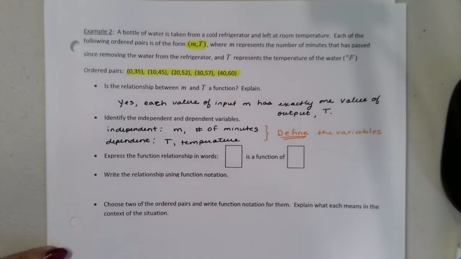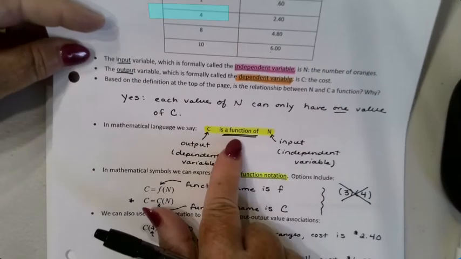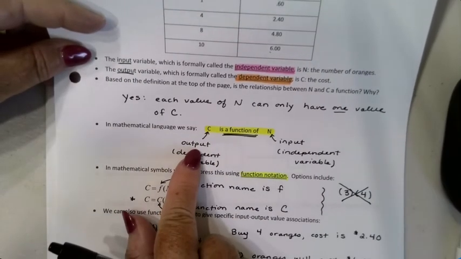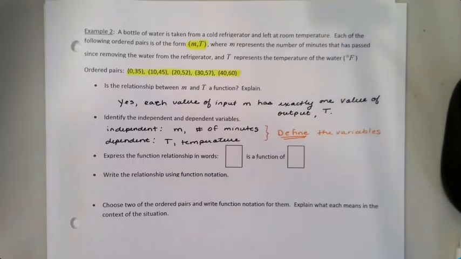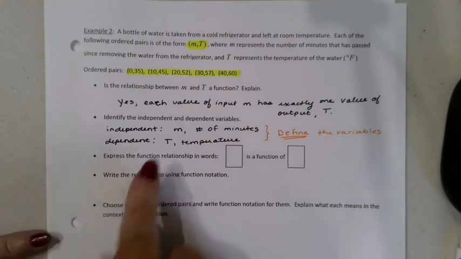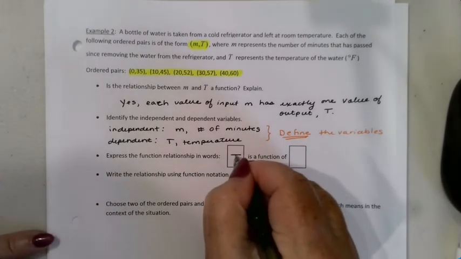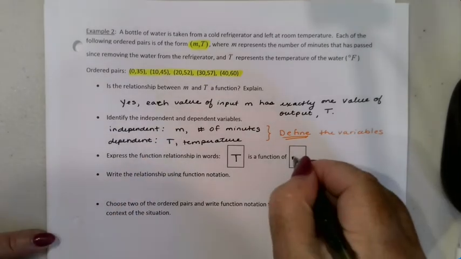All right, we want to express the function, the relationship here in words. Blank is a function of blank. And just a reminder, when we use that, it's always the output is a function of the input. So the output, t, is a function of the input, m.